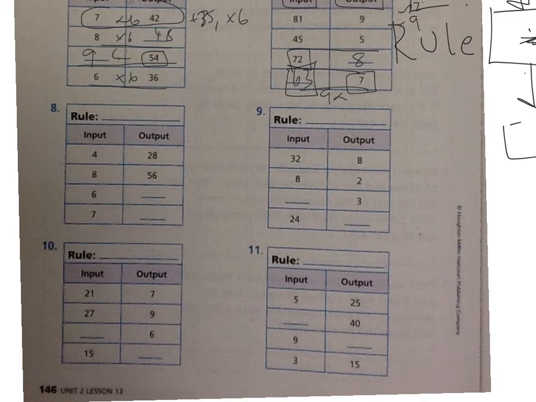All right, so I'm going to do 8 and 9. I'm going to let you do 10 and 11 on your own and work on some other workbook pages. So let's quickly get to this. 4 going into the rule and then coming out 28, and 8 going into the rule coming out 56. An option could be plus 24, and another one could be times 7. So let's see if either of them work for the next one. 8 to 56. 8 plus 24 is 32, so this one doesn't work. 8 times 7 is 56, so we know our rule is times 7.